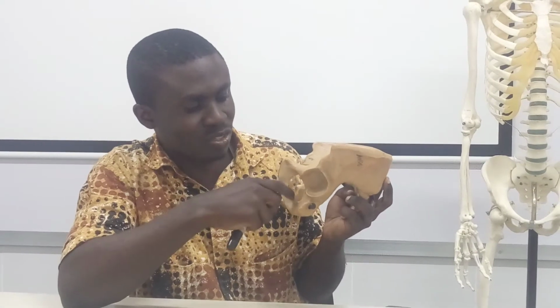Now, again, you realize that the superior as well as the inferior rami of the pubis will contribute to the formation of this obturator foramen. Now, this obturator foramen in the living is covered almost entirely, leaving a small superior opening, which is known as the obturator canal. And this obturator foramen will be covered by what we call the obturator membrane in the living.